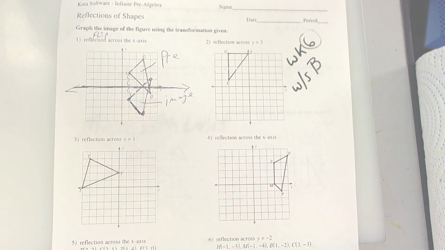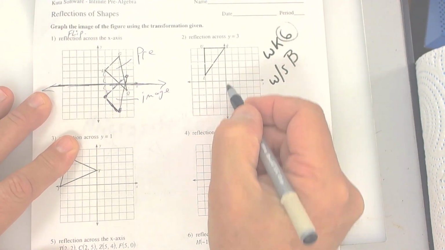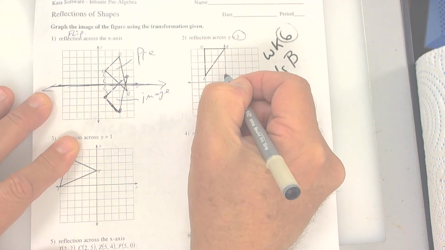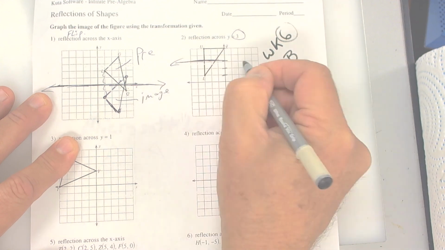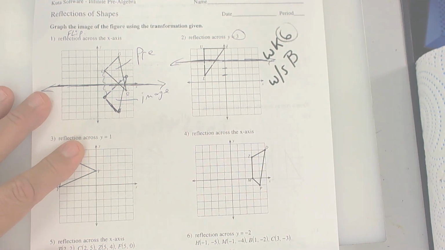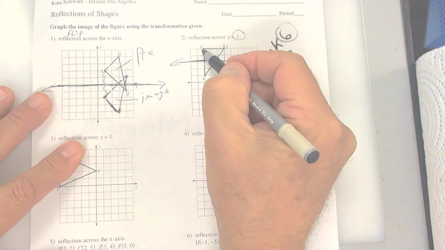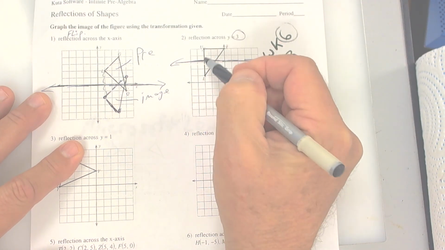Watch the next one. Reflect over y equals 3. Well, you got to know how to graph that. This is your y, but it's positive, so go up 1, 2, 3. So your line looks like this. Again, you have to be able to graph those lines. This one is 2 above, so you go 2 below. This one's 2 below, so you go above. Basically, these switch.